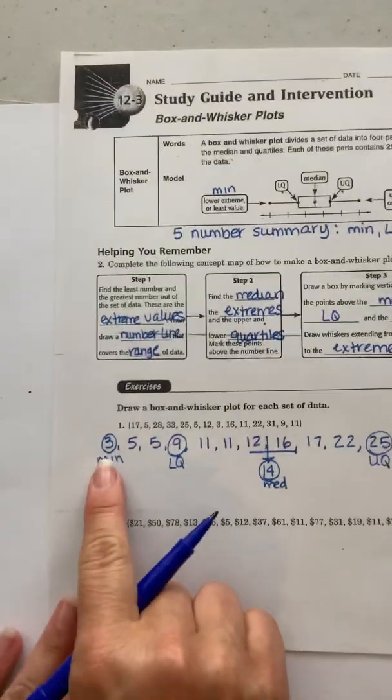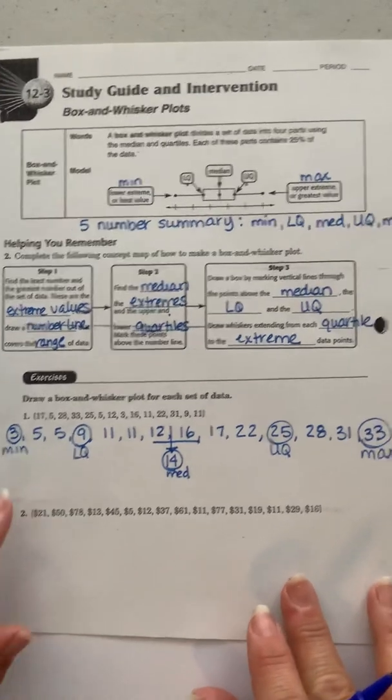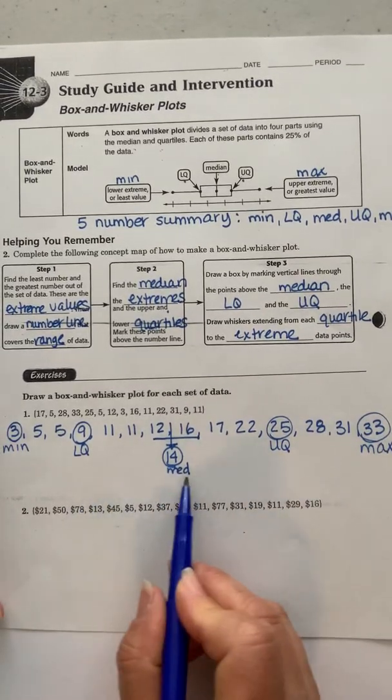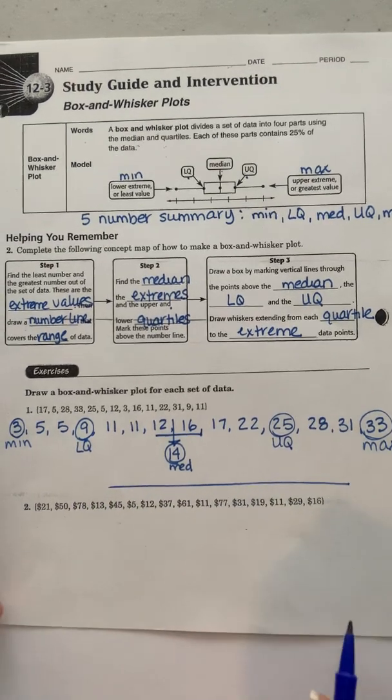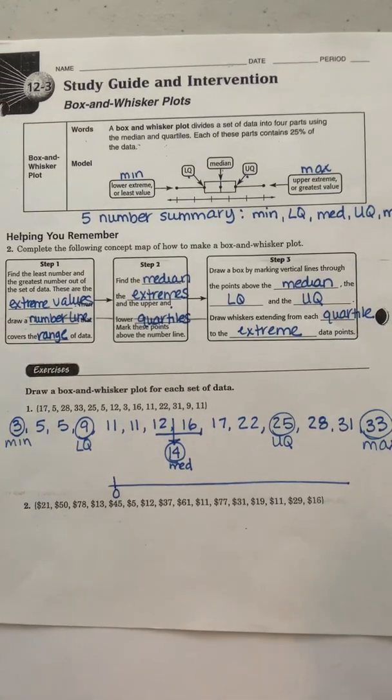So I have 1, 2, 3, 4, 5 values. Now I go from 3 to 33, and you have to make a number line. I shouldn't have drawn that down so far. And my number line has to include the 3 and the 33. So I'm going to start at 0 because 3 is close to 0. And then I have to decide, what do I count by? If I count by ones, I've got a number line that's super big that goes up to 33. I don't want that.